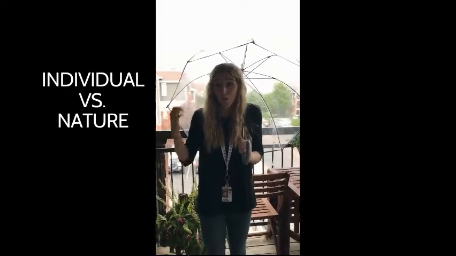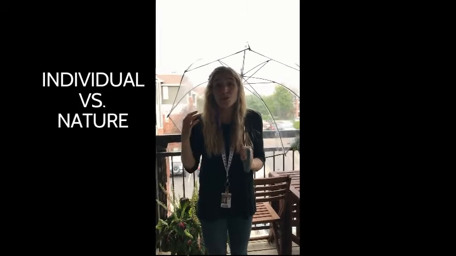And then the last, individual versus nature. These themes are a person fighting against the elements, so the rain outside, or the wolves that are chasing him, or the snow and frostbite that he's fighting against. That's the big umbrella that those types of themes are going to fall underneath. So these are universal themes. The head and the heart is underneath them.